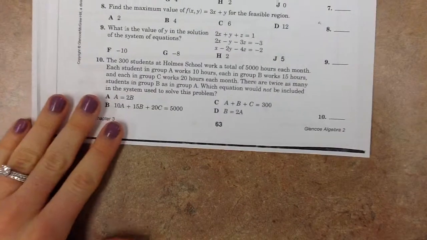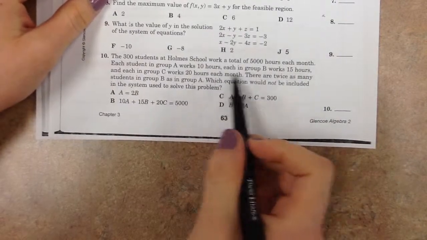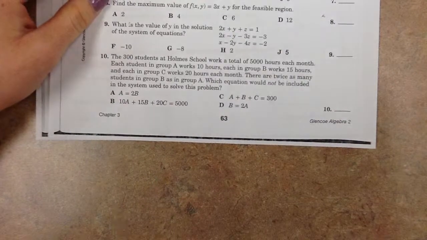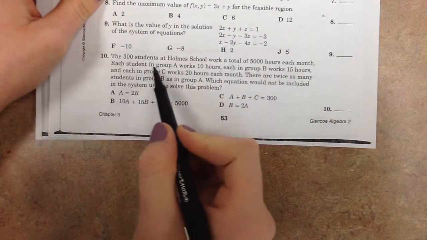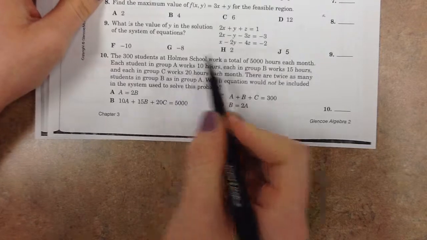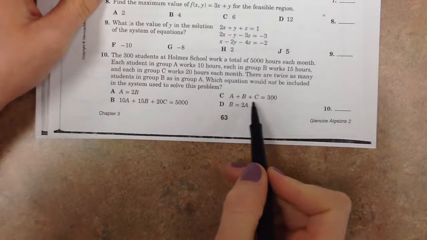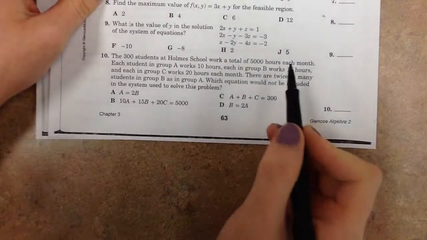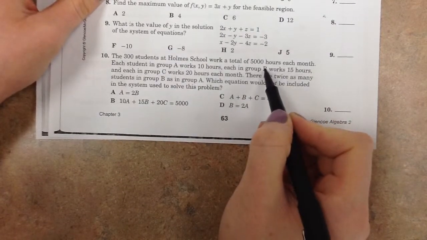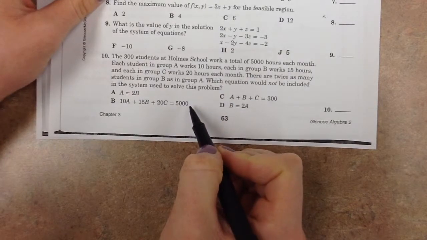Okay, nice little story problem here. 300 students at home school work a total of 5,000 hours each month. Each student in group A works 10 hours, and B works 15 hours, C works 20 hours, twice as many students in group B. Which equation would not be included in the system? Okay, so let's start with this. Each student in group A works 10 hours, and there's 300 students. So the students in A plus the students in B plus the students in C would be 300 total students. So that's equation C. So that's part of it. Next, we've got 10 hours, so 10 times A, 15 times B, 20 times C would be a total of 5,000 hours. So that is equation B.